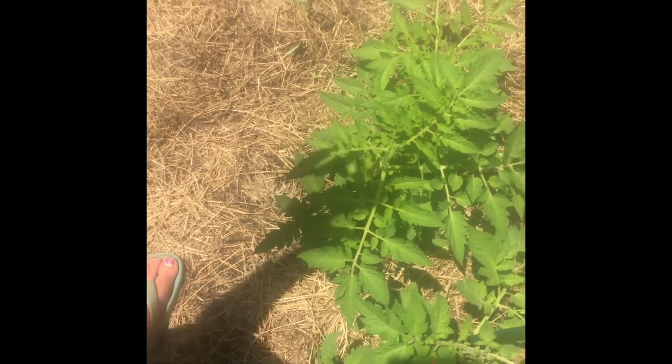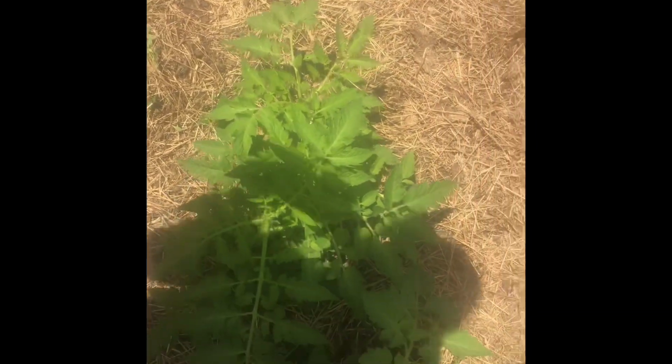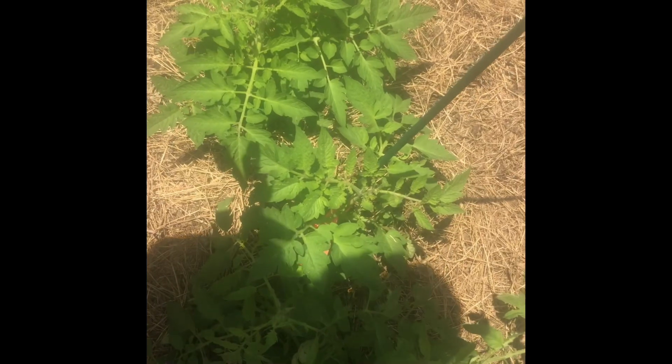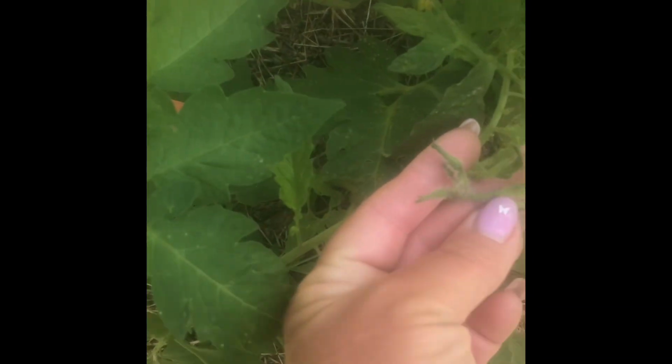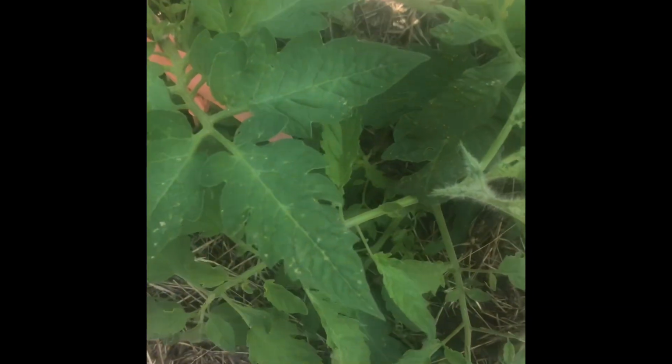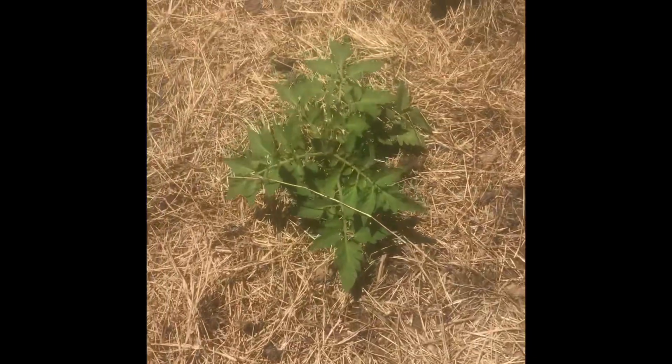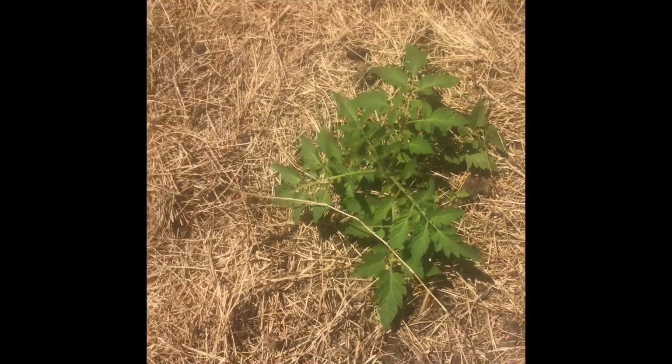Now, since these are also blooming and getting ready to set fruit, they're not in the nitrogen or growth stage anymore, the vegetative stage. So this was vegetative, right? Now they're in what's called flower.